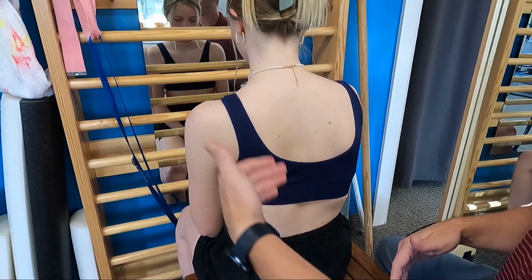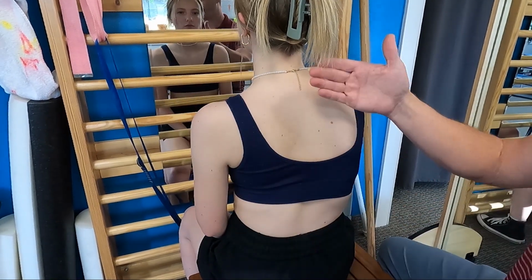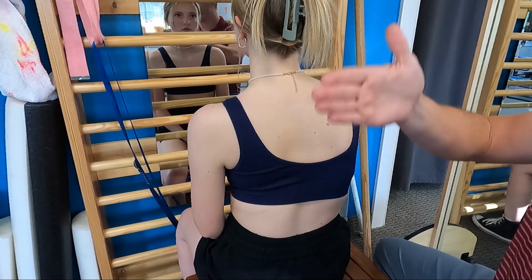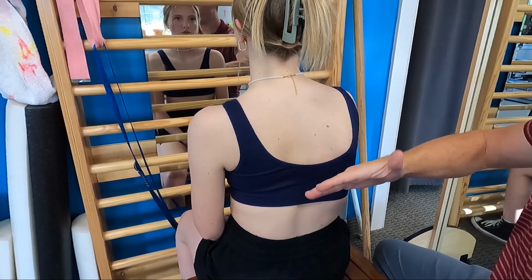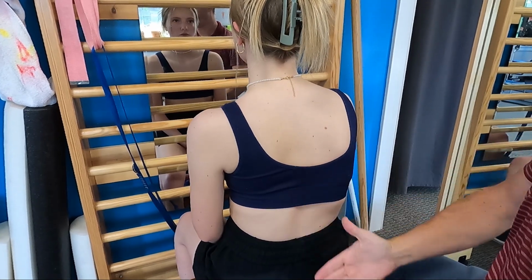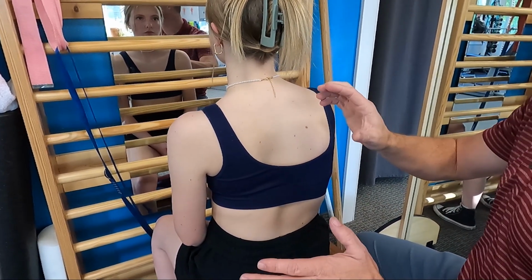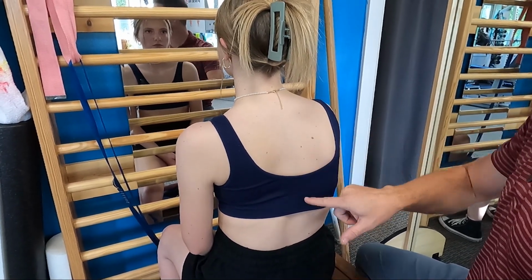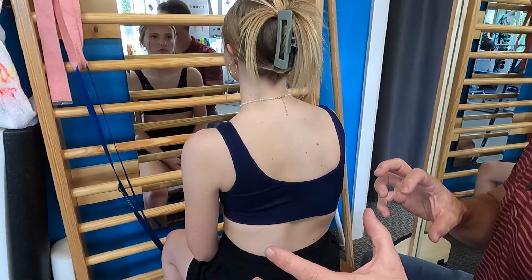Then if we looked at her from the side, we don't have to change the camera view, but from the side, if we look at her back, it's fairly straight, like straight up and down. Normally we have a curve in the upper back that goes out this way and a curve in the low back that goes this way. In Kelsey's back and most of those with scoliosis, we see a straightening of the kyphosis in the upper back. So all those 3 dimensions we want to work on with the Schroth Method.